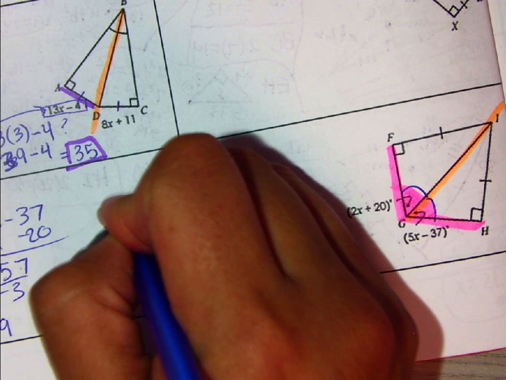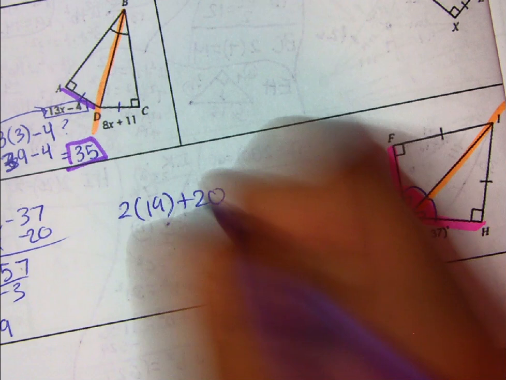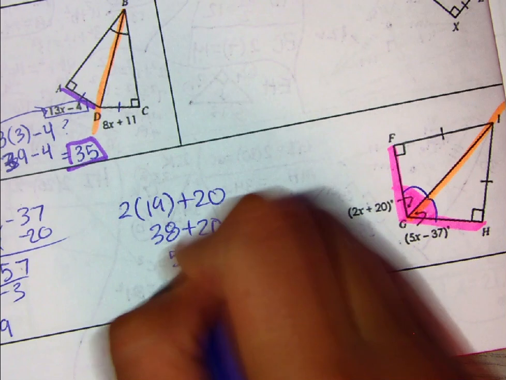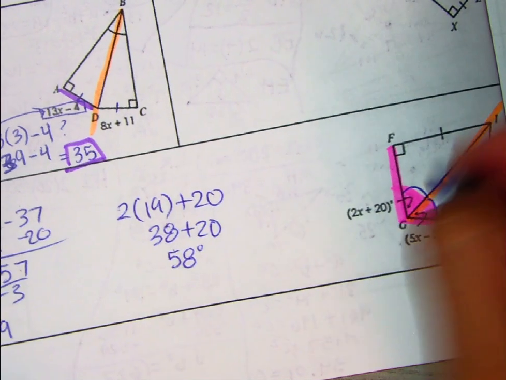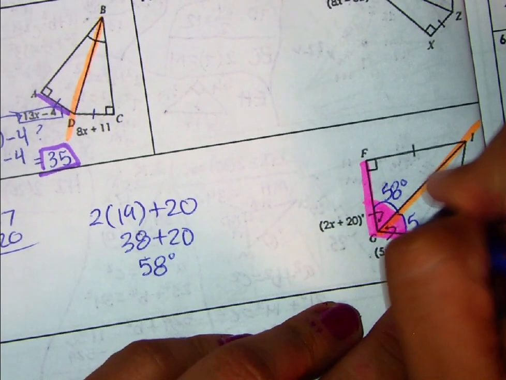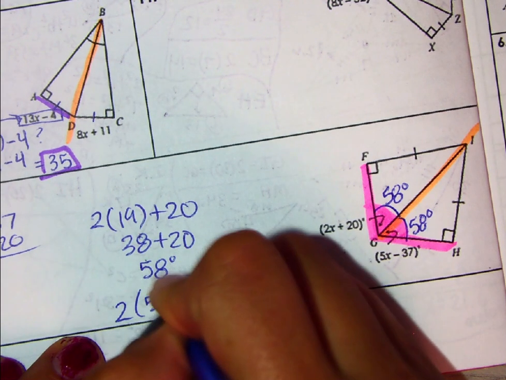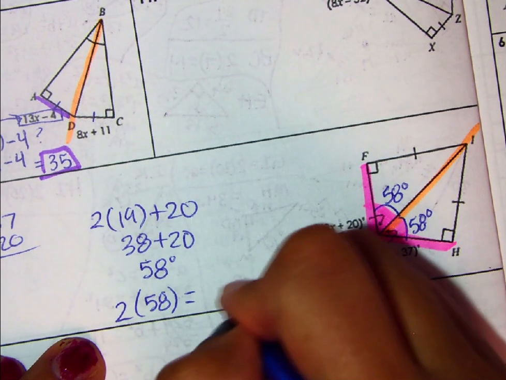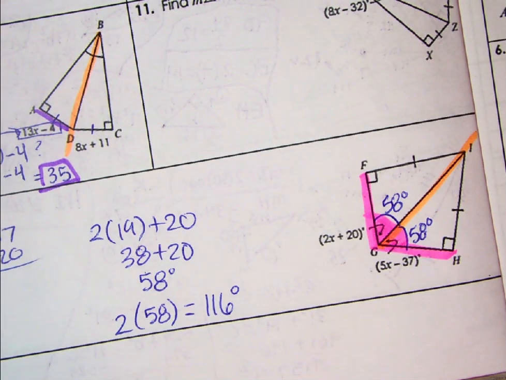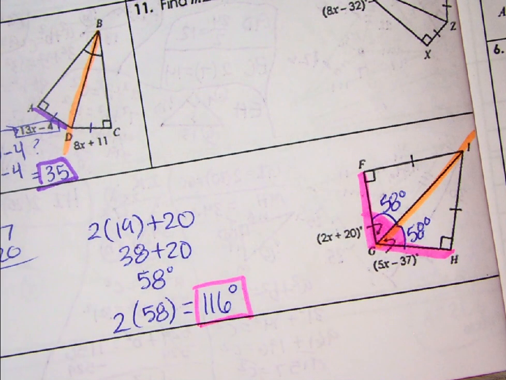So let's do 2 times 19 plus 20. That's 38 plus 20, which is 58 degrees. One of these angles is 58 degrees. So the other angle has to also be 58 degrees. So we could just double 2 times 58, and then that gives you 116 degrees. That will be the final answer for this problem. These two angles combined will be 116 degrees.